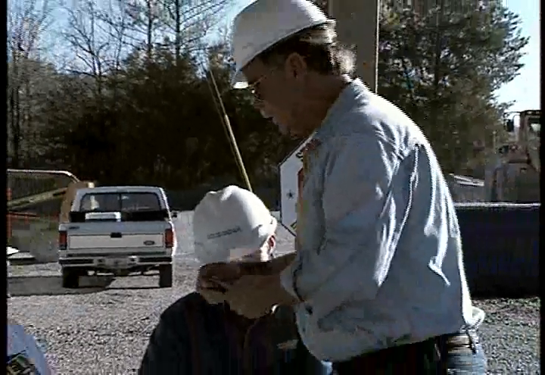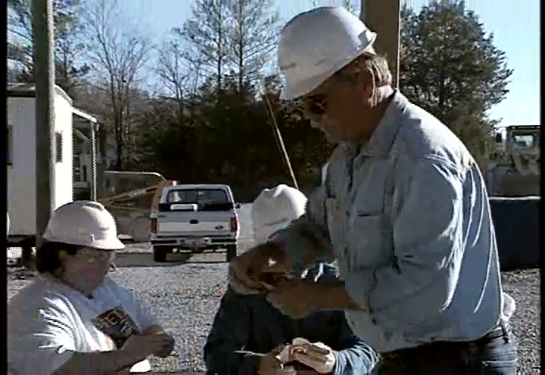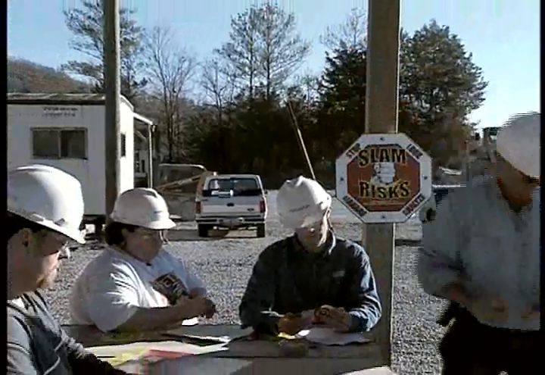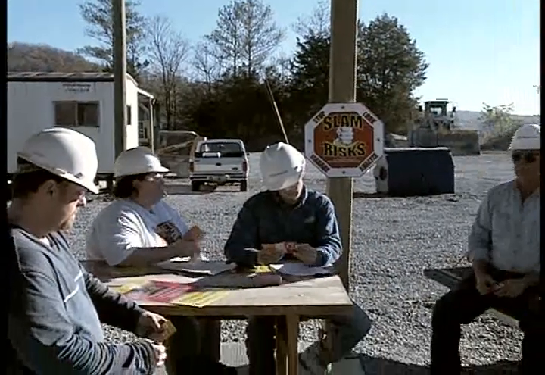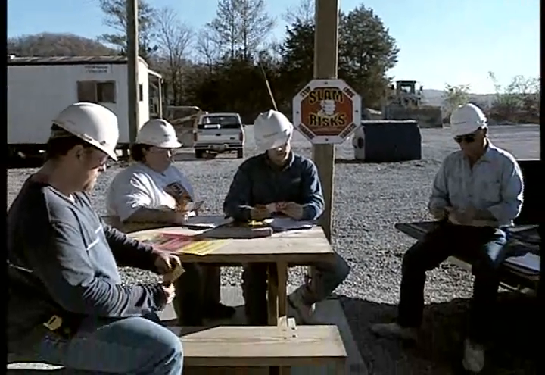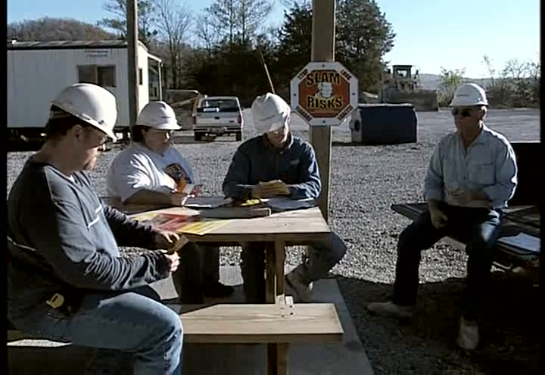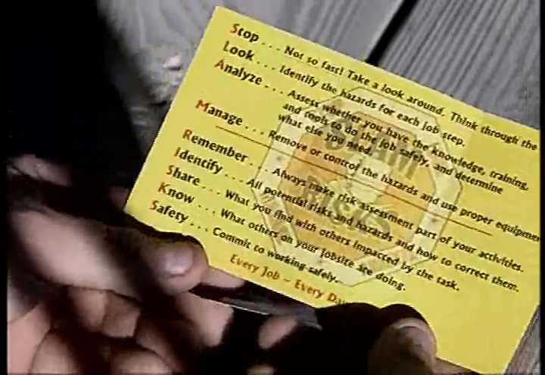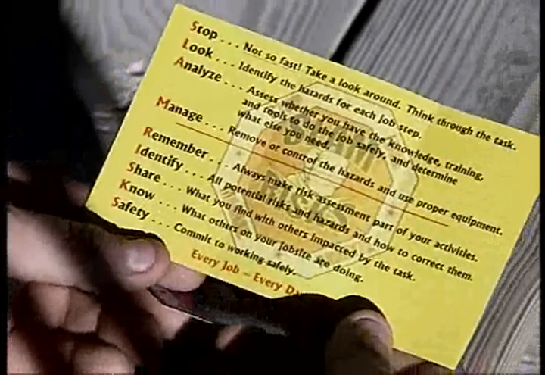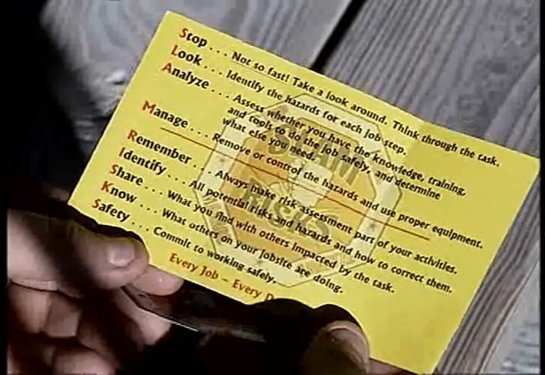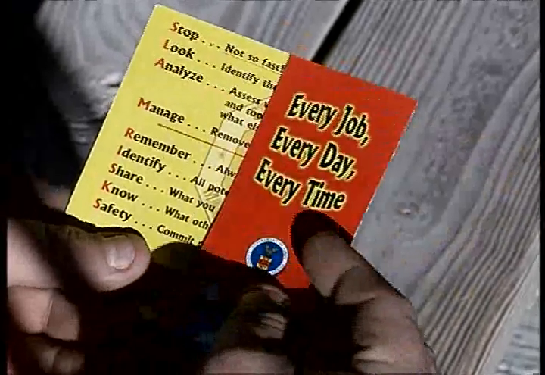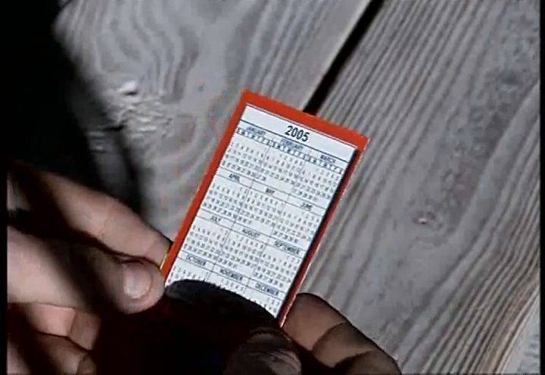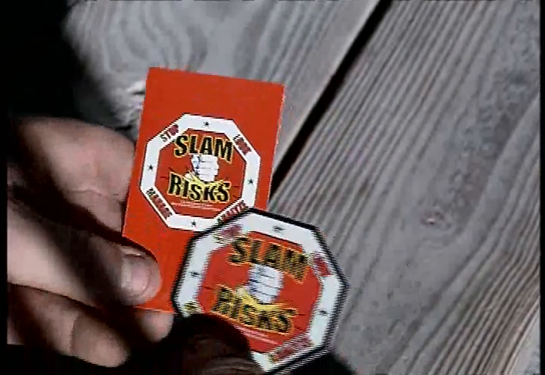As I was saying, the SLAM Risk program within itself is pretty straightforward. Just follow the 4-step plan before every job and throughout the day, and then manage the job completely. Stop, look around, analyze the area and job to identify any hazards, and then manage the job correctly by eliminating, avoiding, or fixing any hazards. SLAM, S-L-A-M. Stop, look, analyze, and manage.